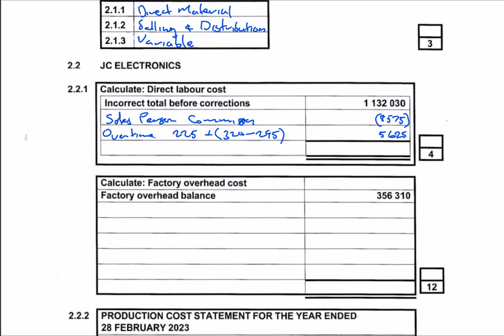It still gives you the same result, because you are removing the error. You remove what was used, 295 times 225, then add the 320 times 225, and you still get the same answer.